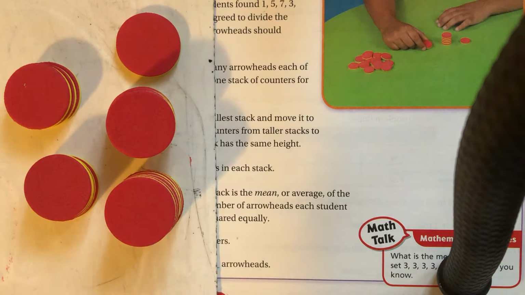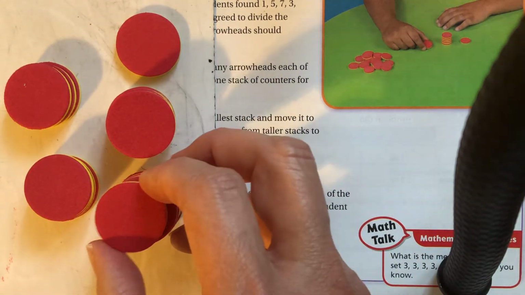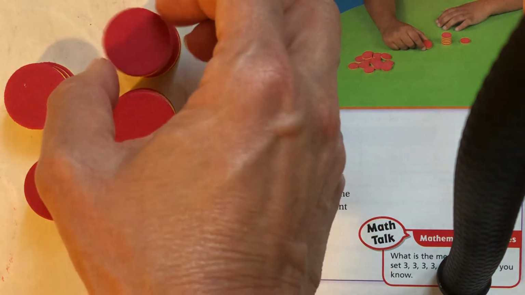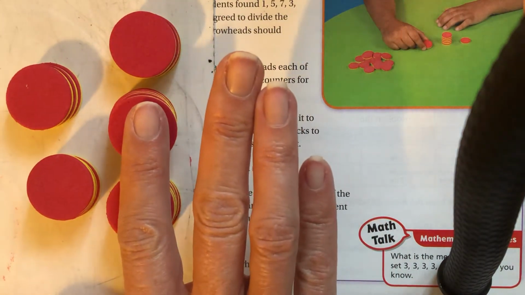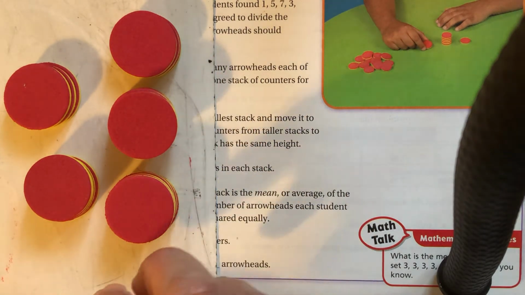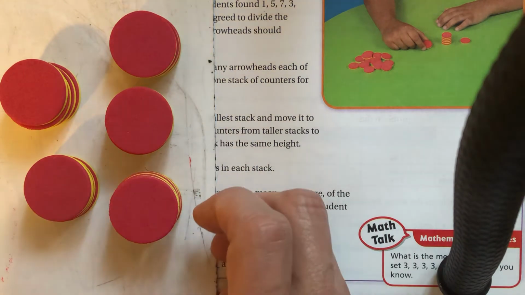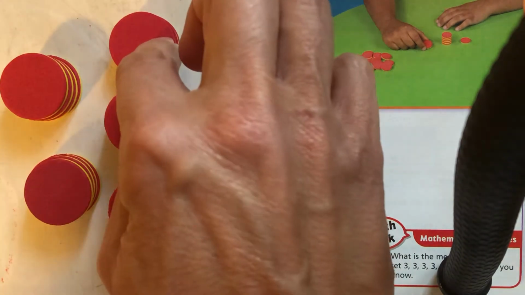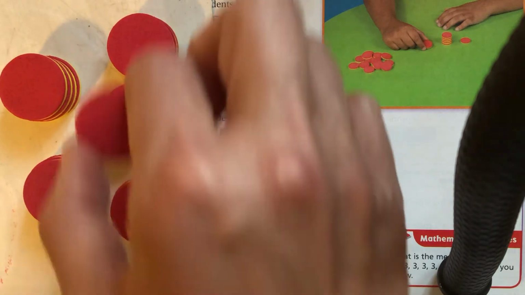Okay, so my stacks are all different heights. And I start moving from taller stacks to shorter stacks. So this one, the 7 one, gets shorter, but now it's the same as the 5. Let's see, this one's shorter. Let's give them another one. So this one has 4 and 4, 3 and 4.